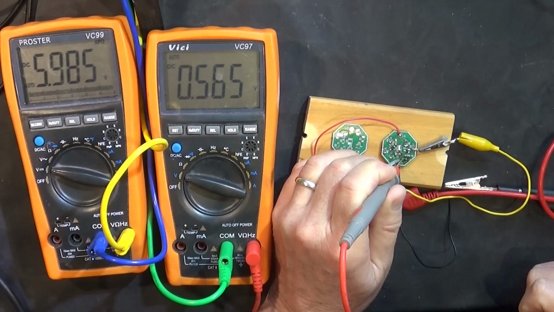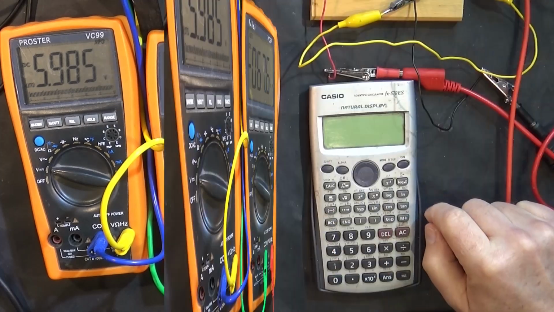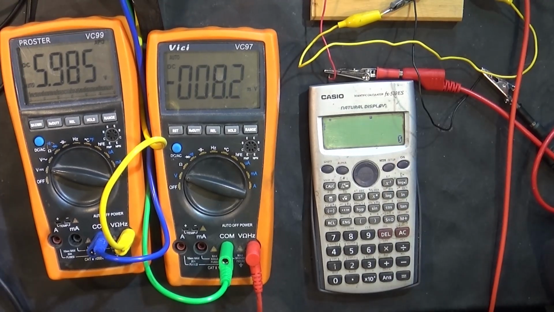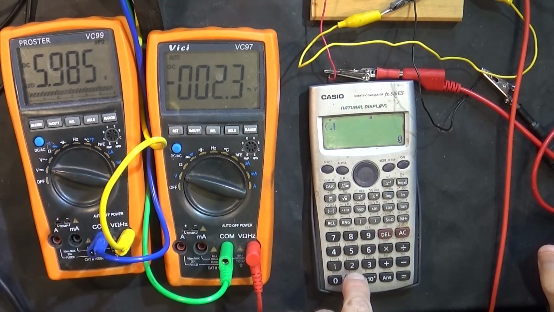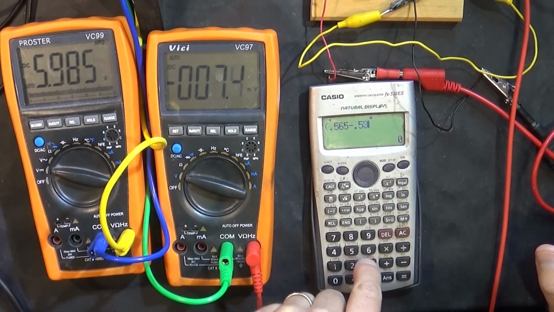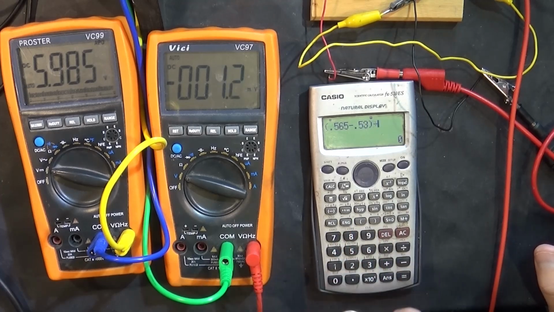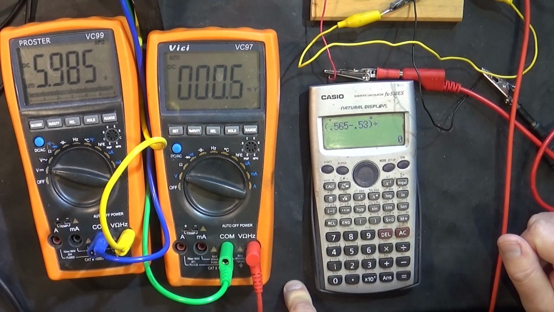There we go, that's 5.99 and that's 5.565. So let's call that 0.565 minus 0.53, divided by about the middle of that, which is 0.548.